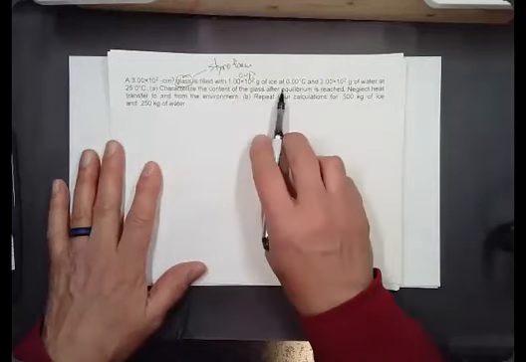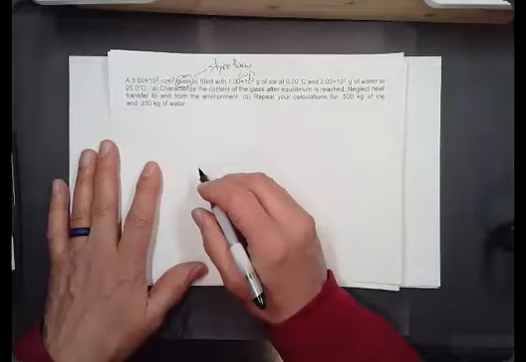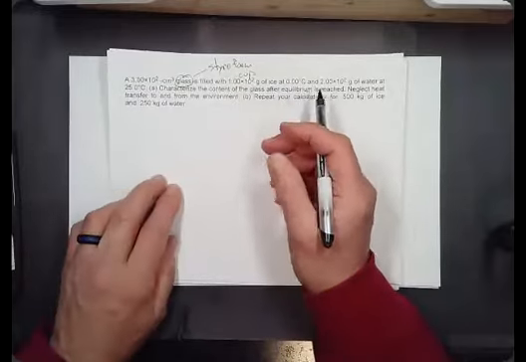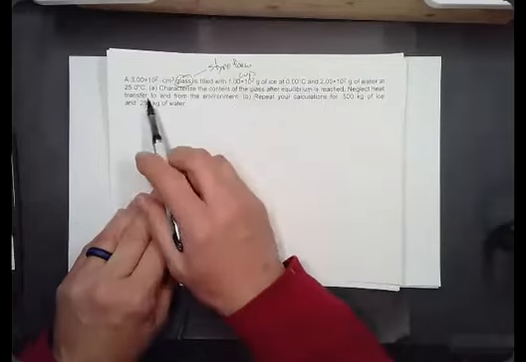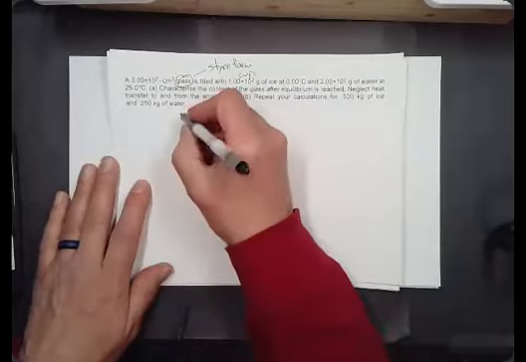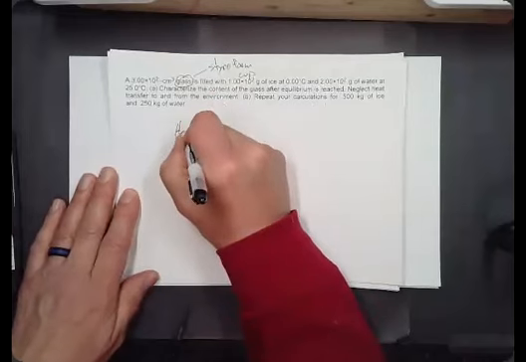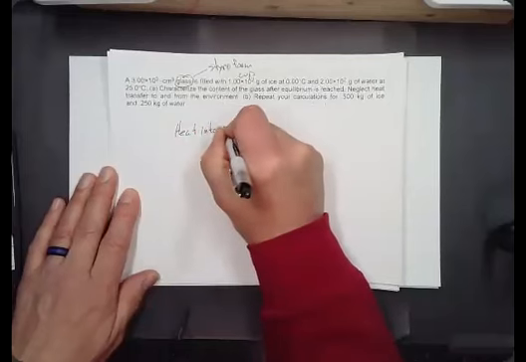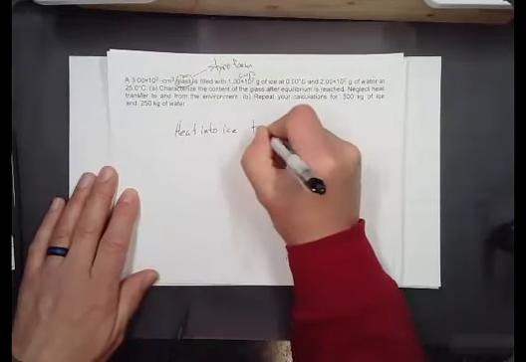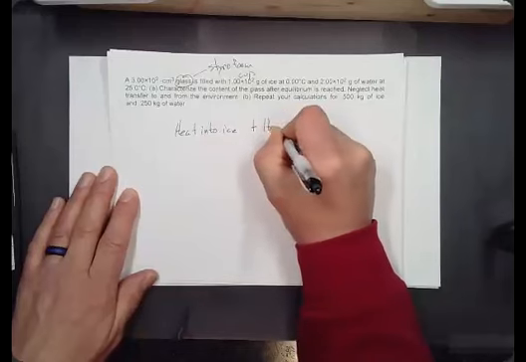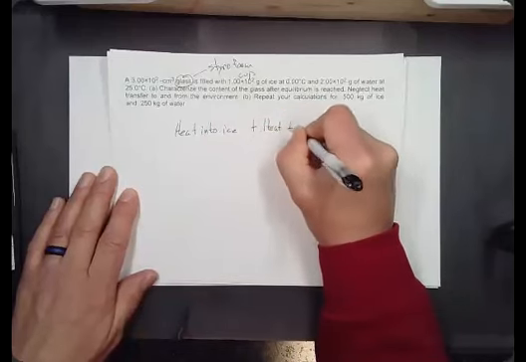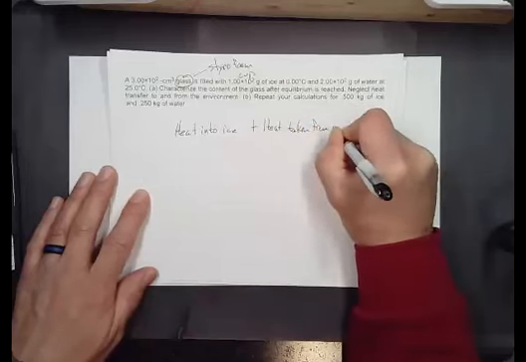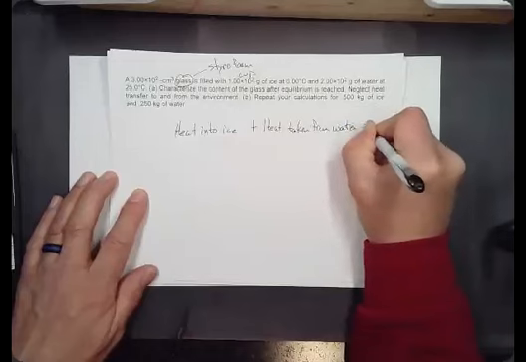Okay, so the water is warmer, the ice is colder. I can think of this as an insulated system or a system that's isolated from its environment, and they say to figure that. So something I can say is that the heat into the ice plus the heat taken from the water is going to equal 0.